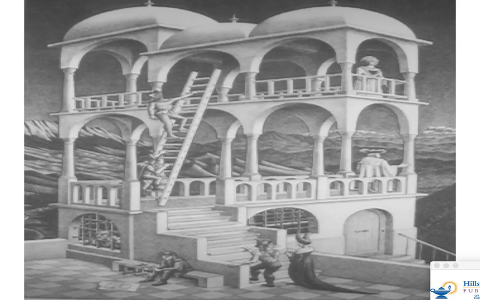What is it, Hannah? Impossible. Why is it impossible? Because the one in the middle is supposed to be in the back, but then it connects to the front. And there's one next to it also. Front, back, back, front.